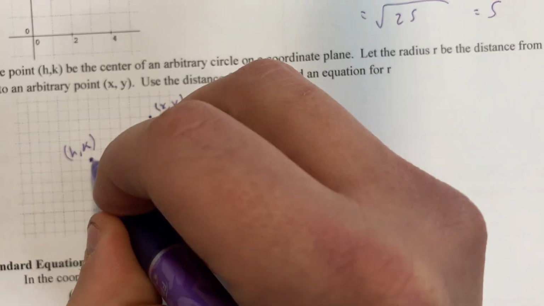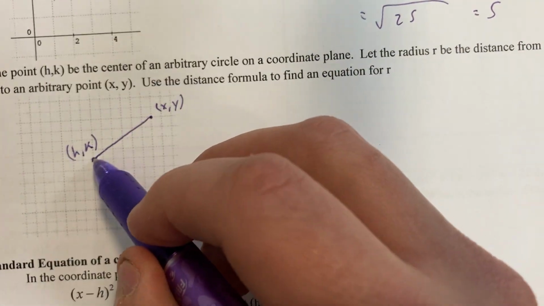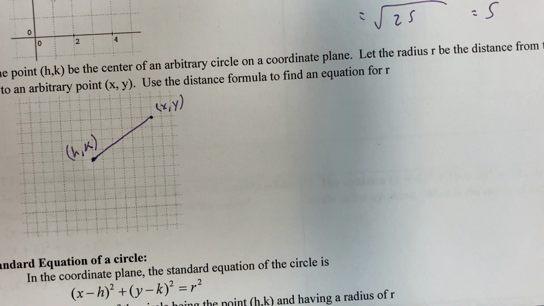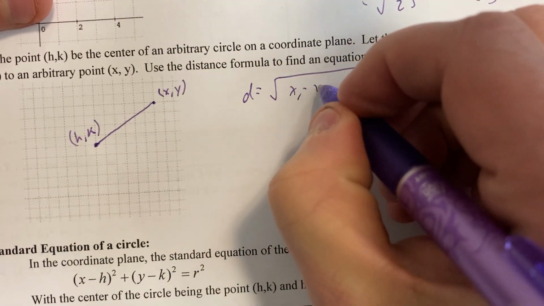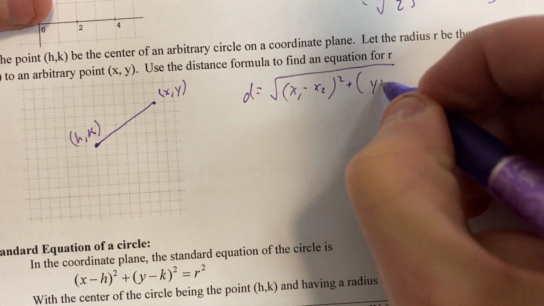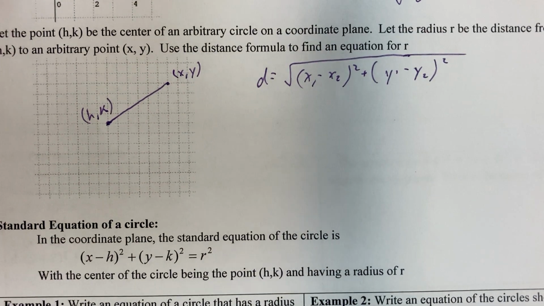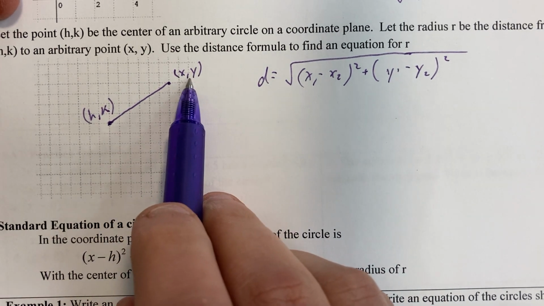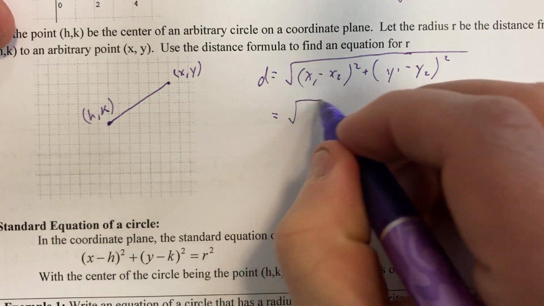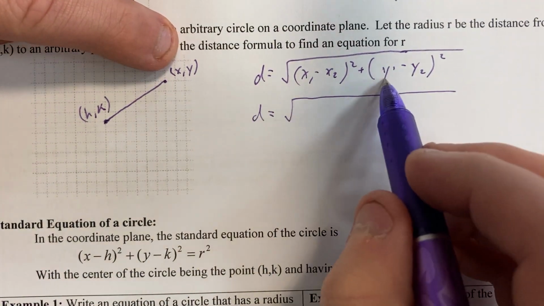Like that. So what I just did was I made a length, and I'm going to find the distance from here to here. I'm going to use the distance formula, which we have right here. So the distance formula is the square root of (x1 minus x2) squared plus (y1 minus y2) squared. And what I'm going to do is plug in this part as my x1. So distance is equal to, we're going to use (x, y) as my (x1, y1).